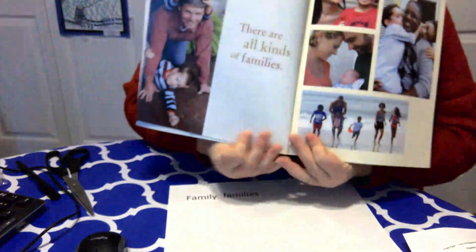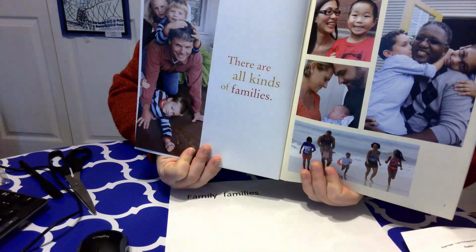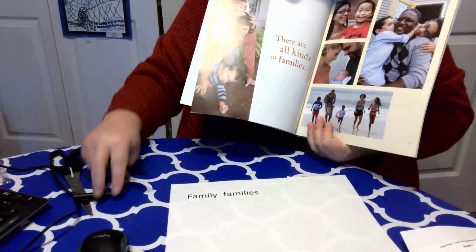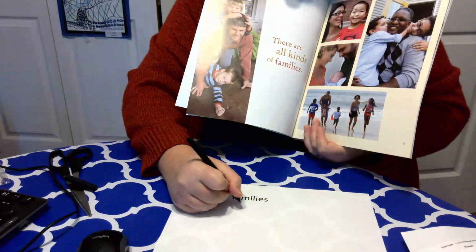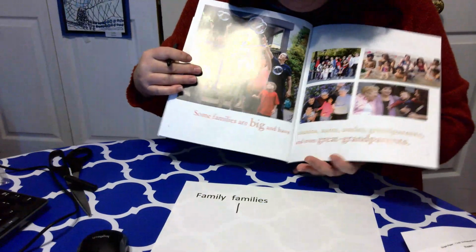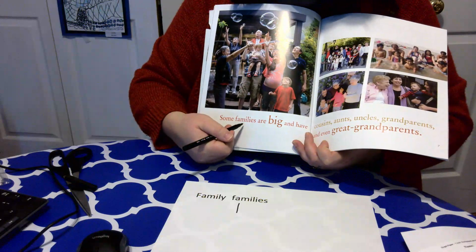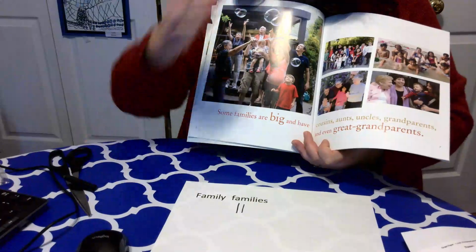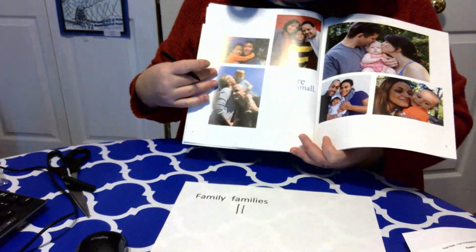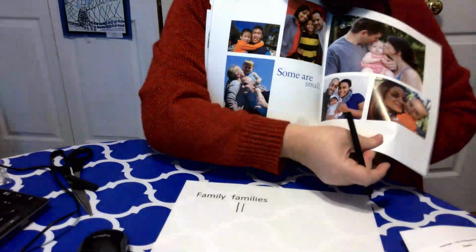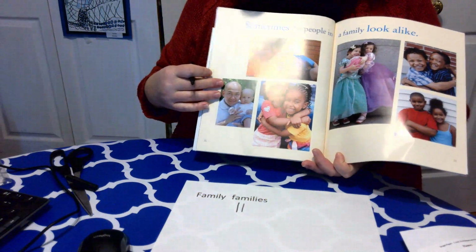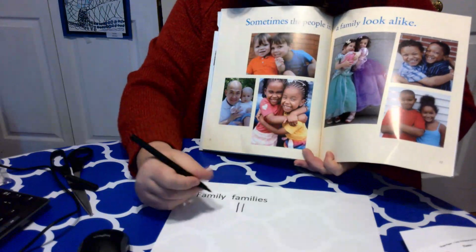There are all kinds of families. Do you see the word family or families? Yep, right here in red. So we're going to put a tally mark. And when you do a tally mark, all you have to do is just put a line. So we're going to put one under families. Let's look on this page. Some families are big. Oh, there's families again. Go ahead and put another tally mark on your paper. Some are small. I don't see any family or families on there, the words. Sometimes the people in a family, oh, here we go. We get one for family.